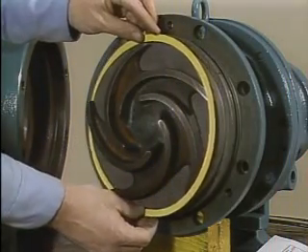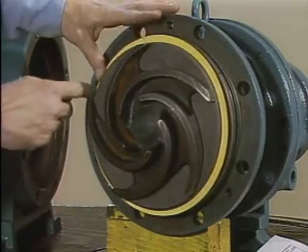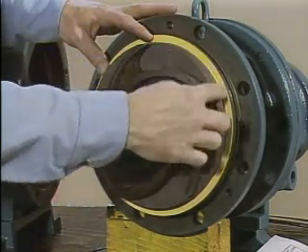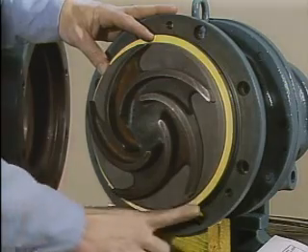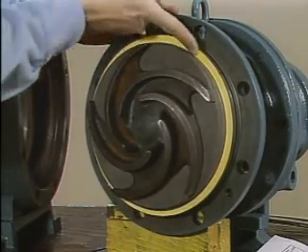Once the pump is properly reassembled, plant procedures are followed to return the equipment to operation. Now check your knowledge of outside seal and cartridge seal installations by answering some questions.